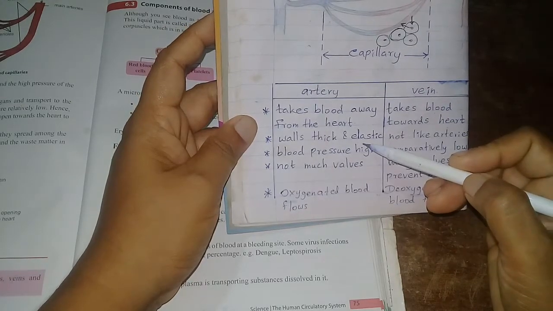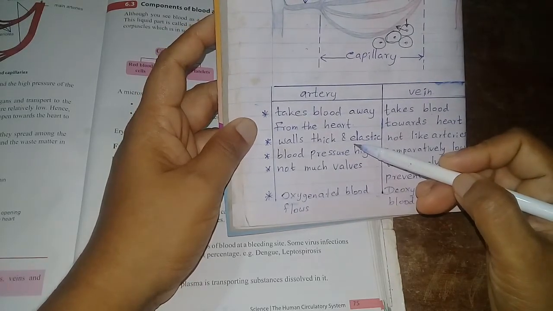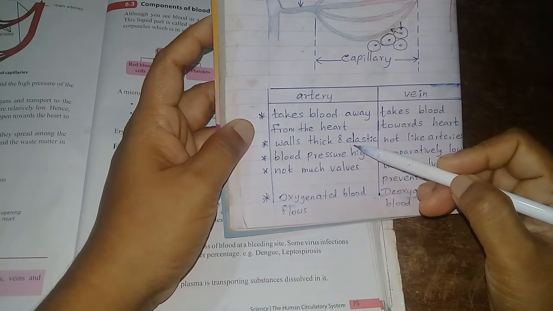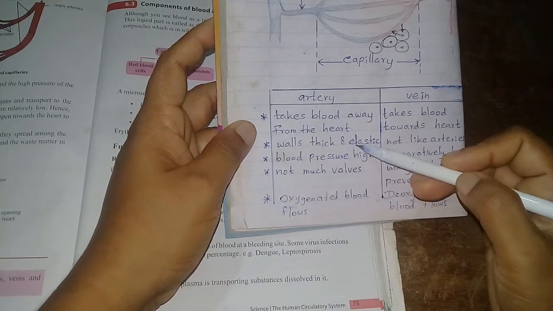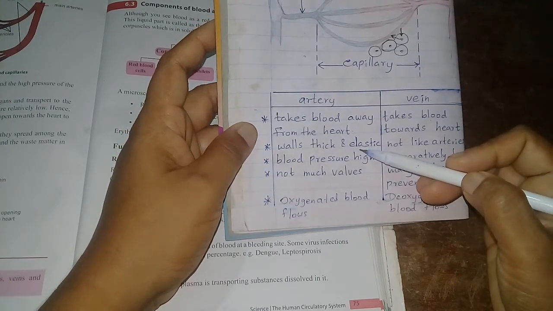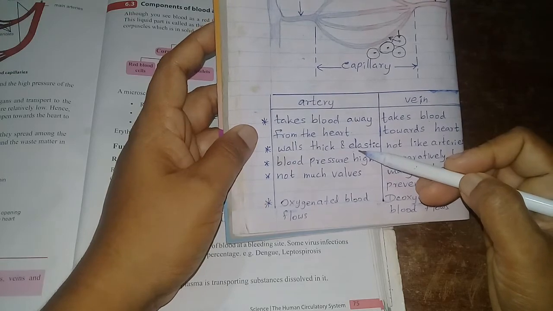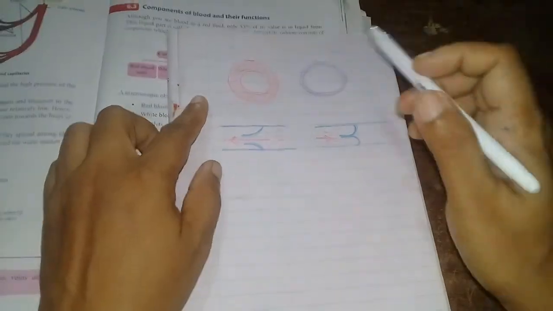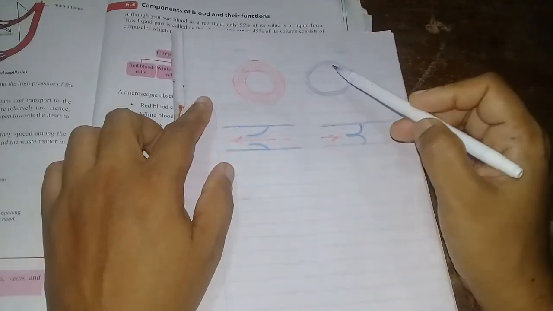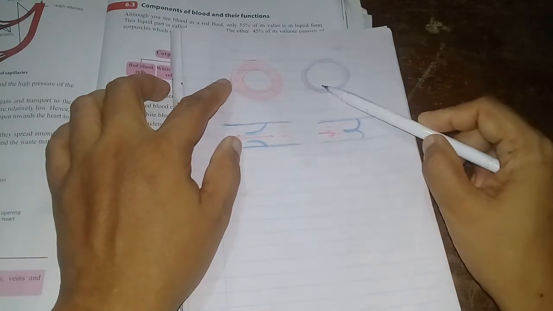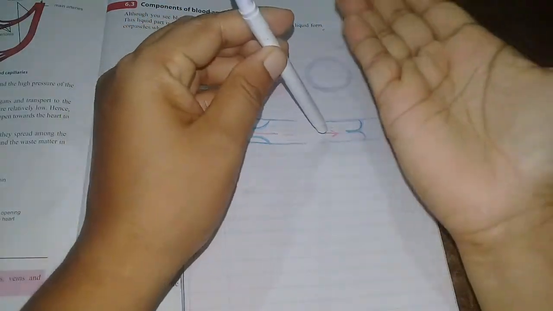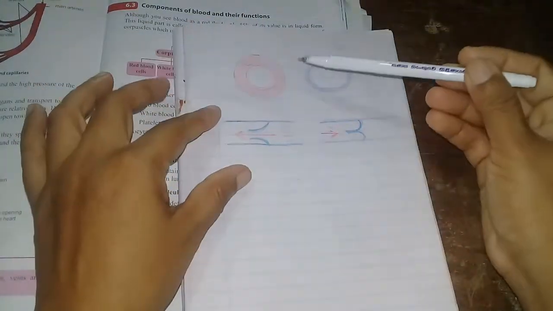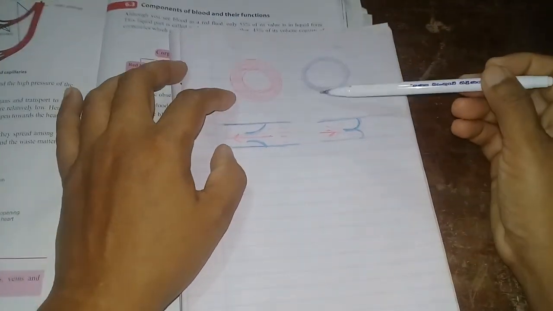Next one, when we talk about the walls of the arteries and veins, what can you tell about the thickness and the elasticity of arteries and veins? Thickness, yes, let's see here. I have drawn two blood vessels. They are cross sections. It means if the blood vessel is cut this way, you can see the cross section, and here you can see arteries and veins.